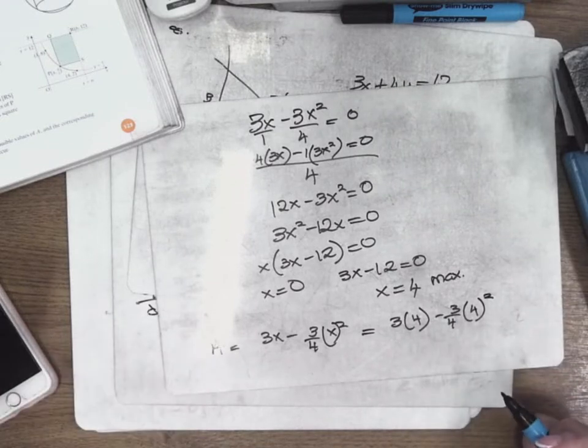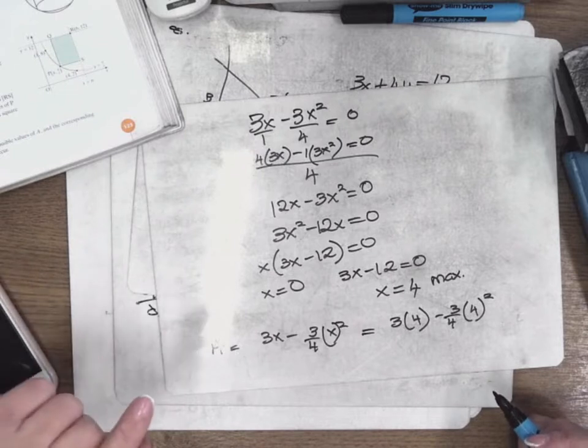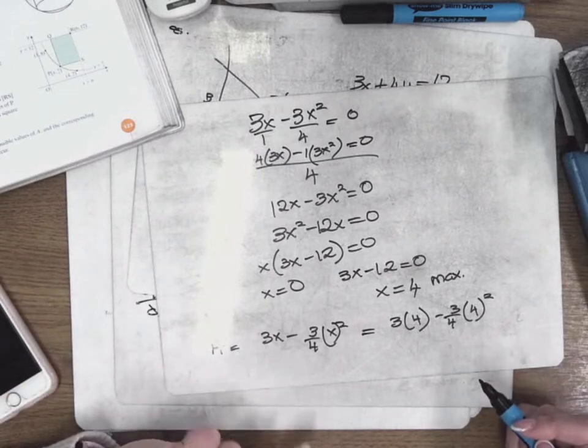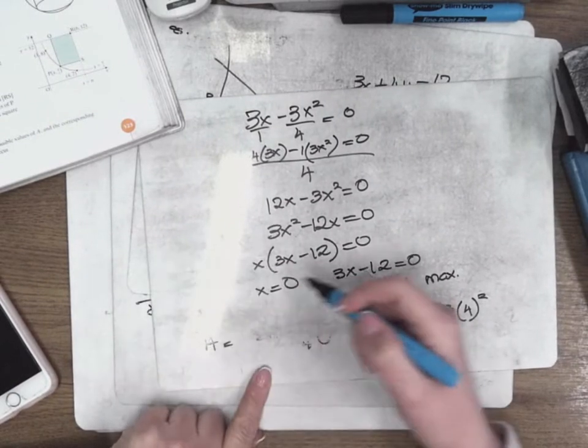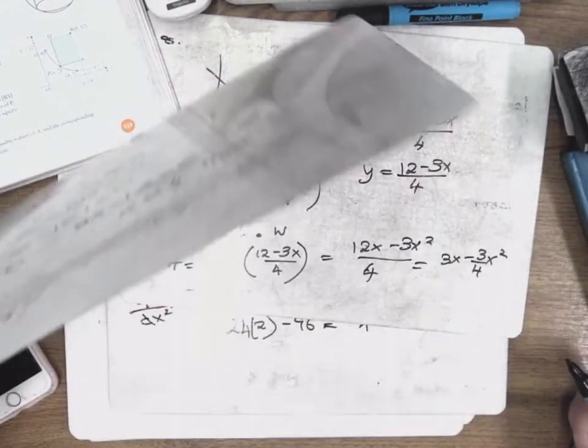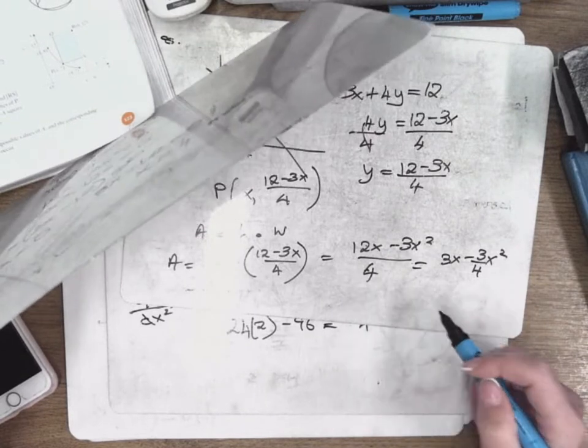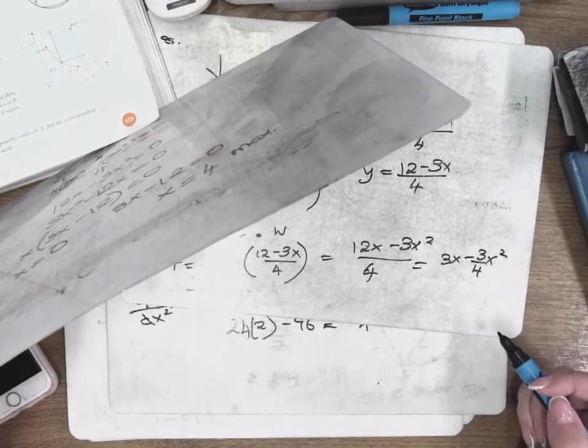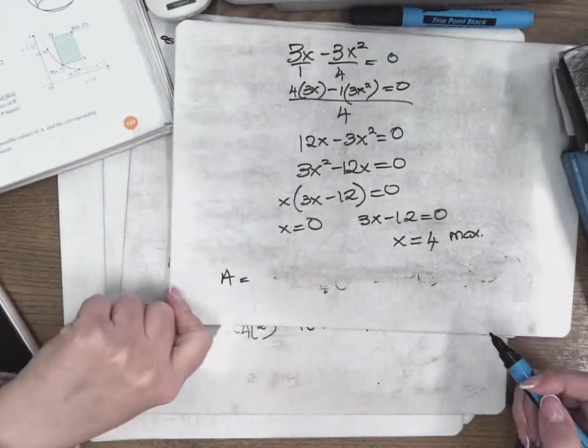Right, and that's not working out right, because here I filled it into the differentiated thing, didn't I? Not the actual area, did I? Why am I getting 0?